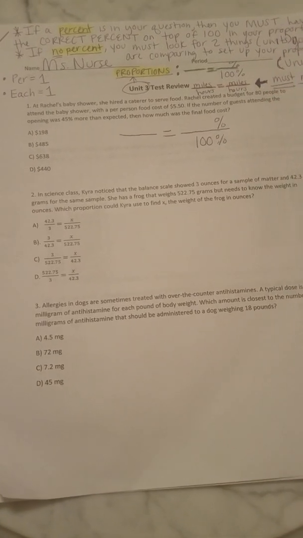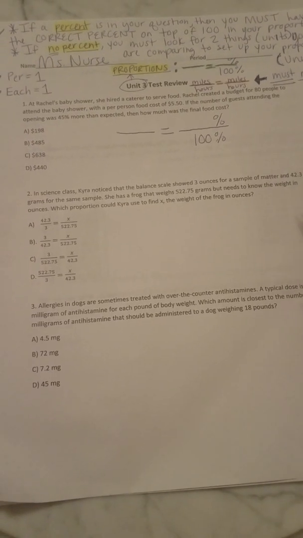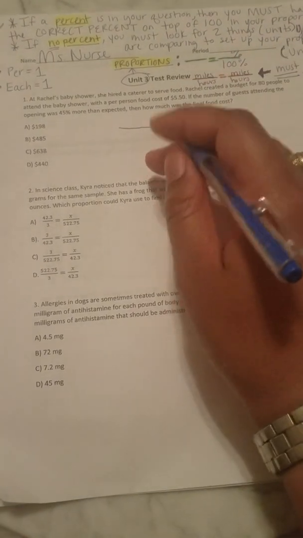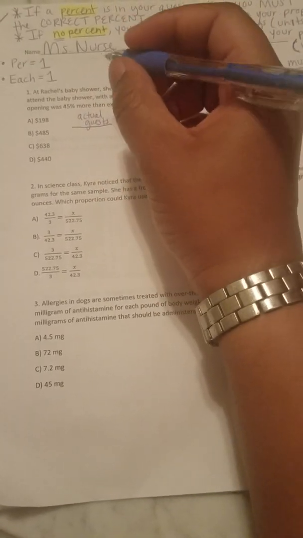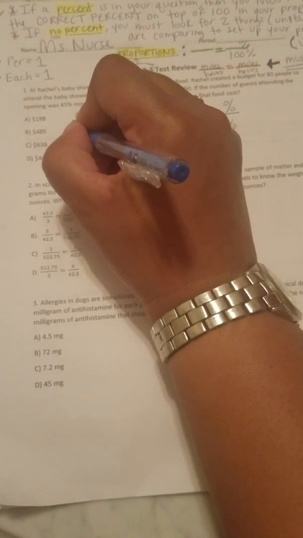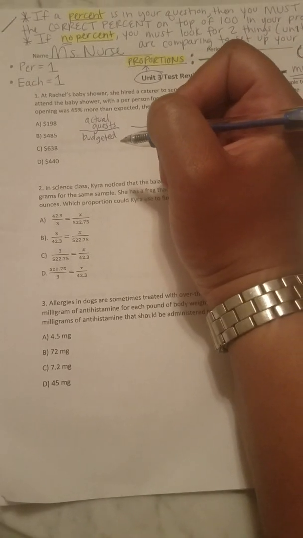If it helps you to find two things that you're comparing, if I was reading this, I'm really comparing the actual guests that attended the party to the budgeted guests, because she had a budgeted amount that she had for the guests.